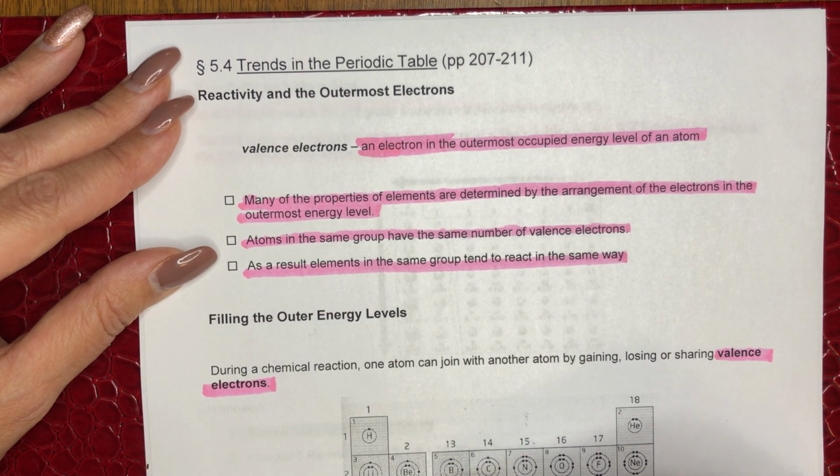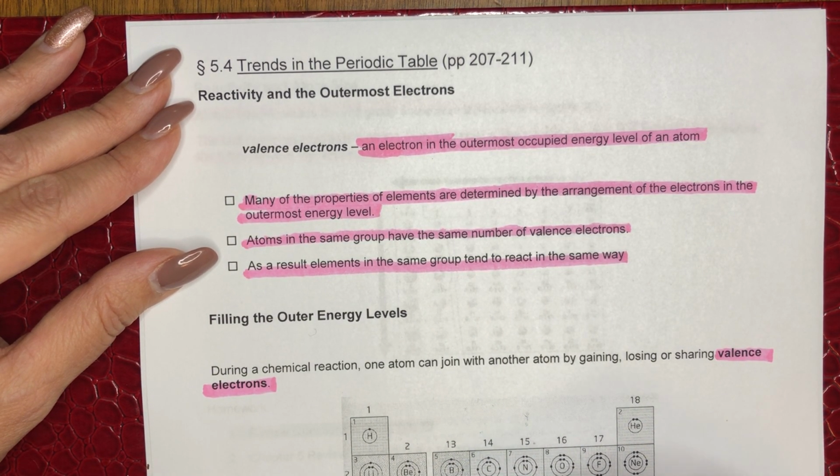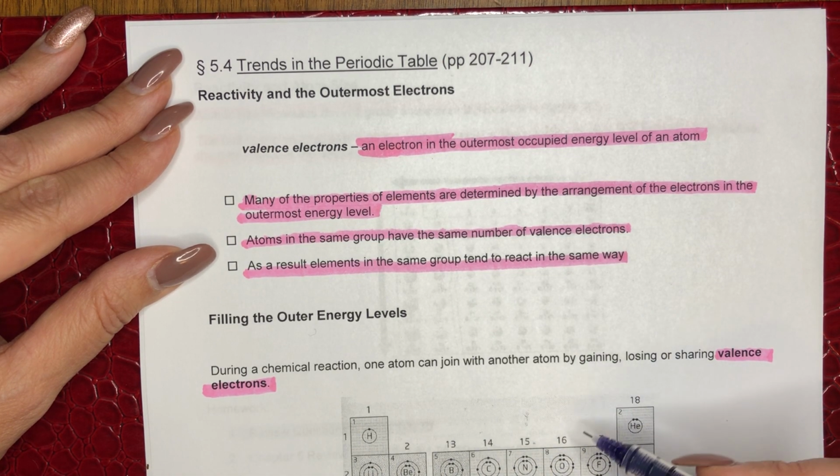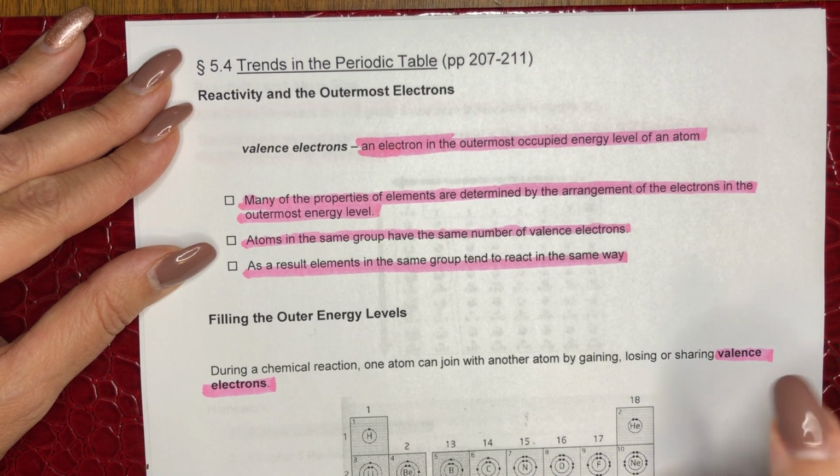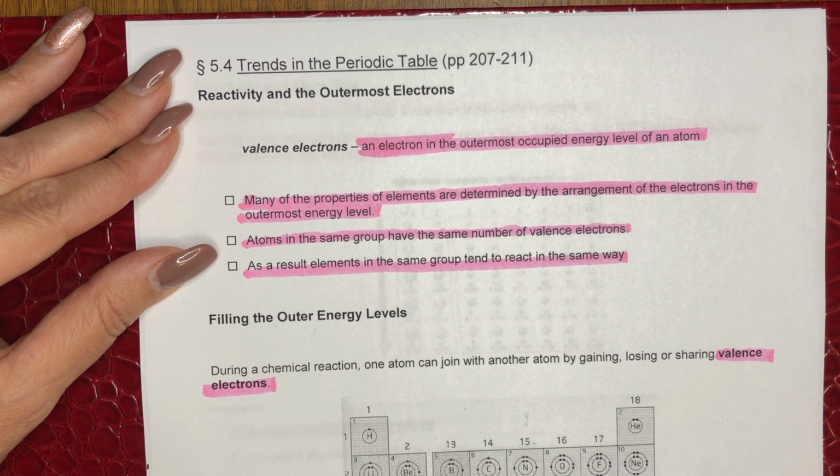The alkaline earth metals have two. And column 13 has 3, column 14 has 4, column 15 has 5, column 16 has 6, column 17 has 7, column 18 has 8 except for helium with 2, but we know that's a full shell. So it's a pattern of the periodic table.